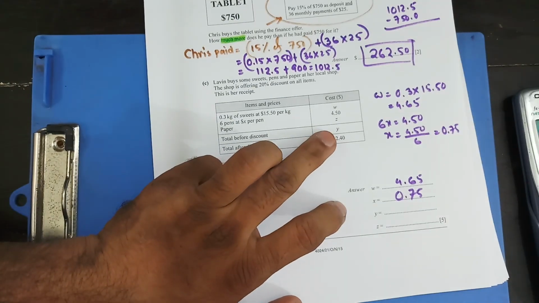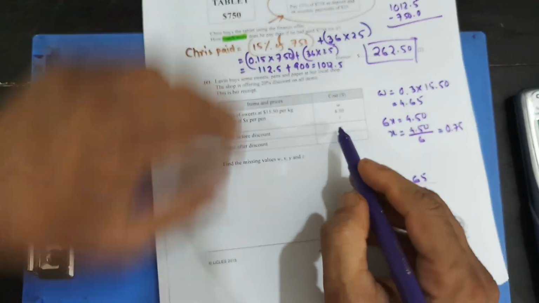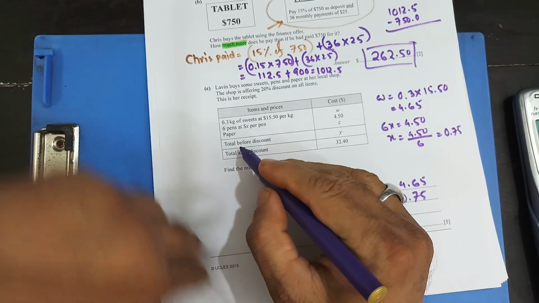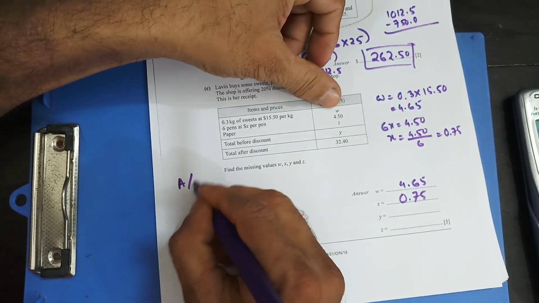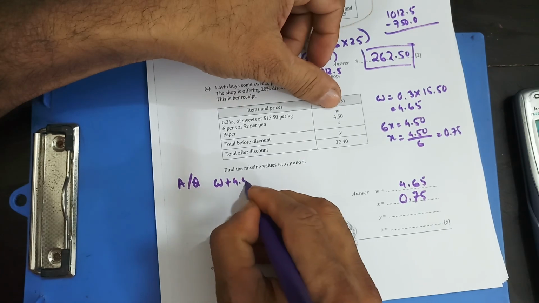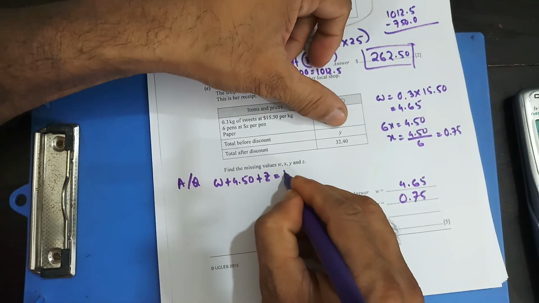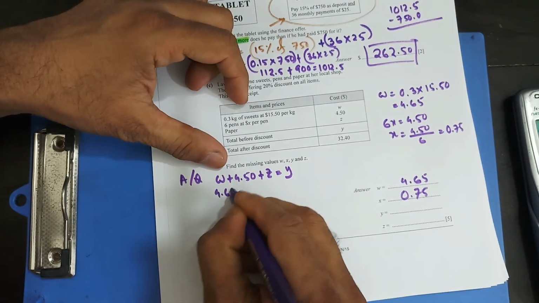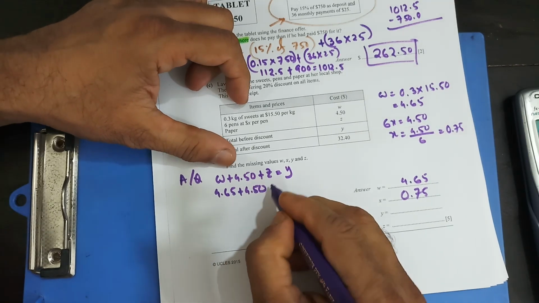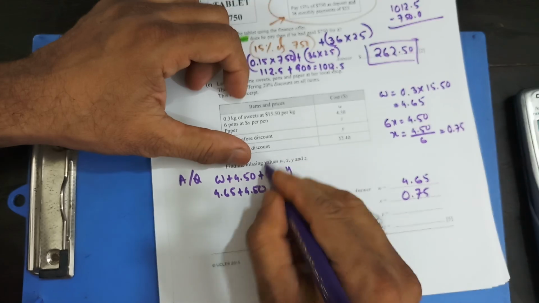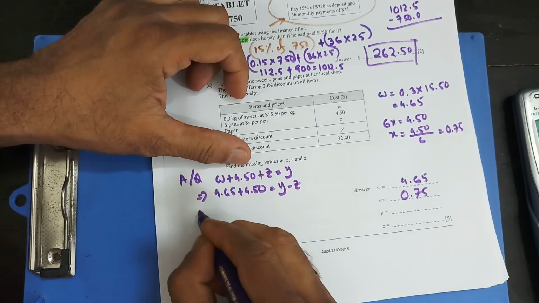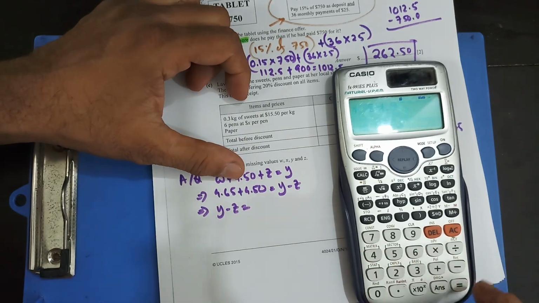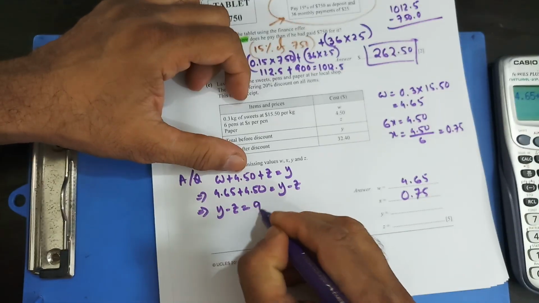Now to find Z and Y, see that Y is supposed to be the summation of all these three, the total before discount. So according to the question, W plus 4.50 plus Z equals Y. W we already know is 4.65. So 4.65 plus 4.50 equals, if I bring Z to this side, Y minus Z. Therefore, I can say Y minus Z equals 4.65 plus 4.5. That's going to give me 9.15.